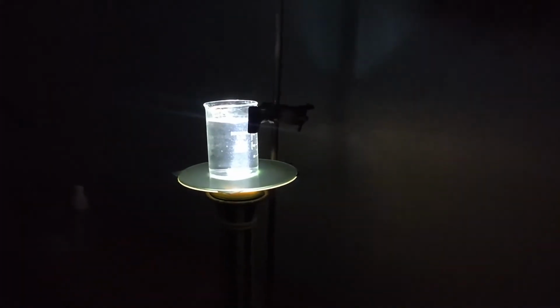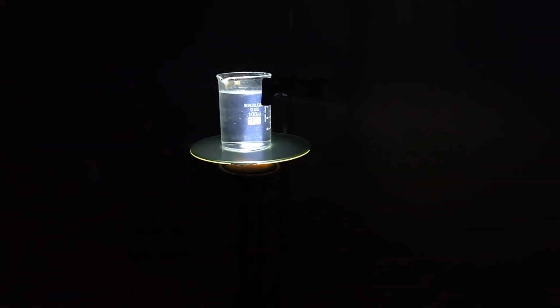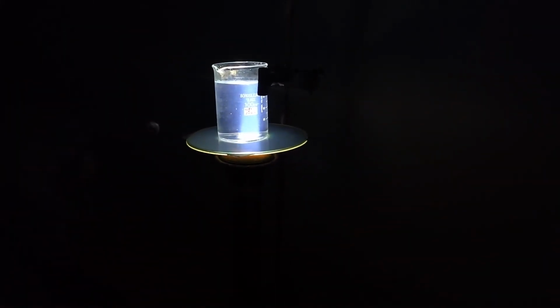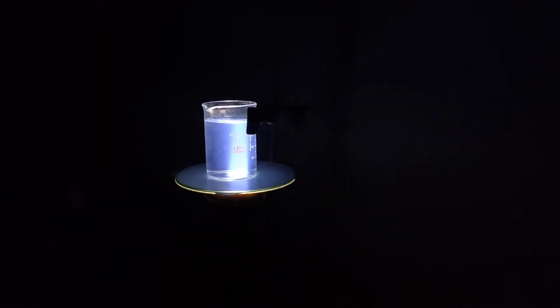Now to this solution I will be adding the 10 ml of 1 molar hydrochloric acid and give it a mix. On mixing, reaction starts and small particles of sulfur are being precipitated. You can see that this solution is now scattering blue colored light, and the sun is going from white color to a yellow color.